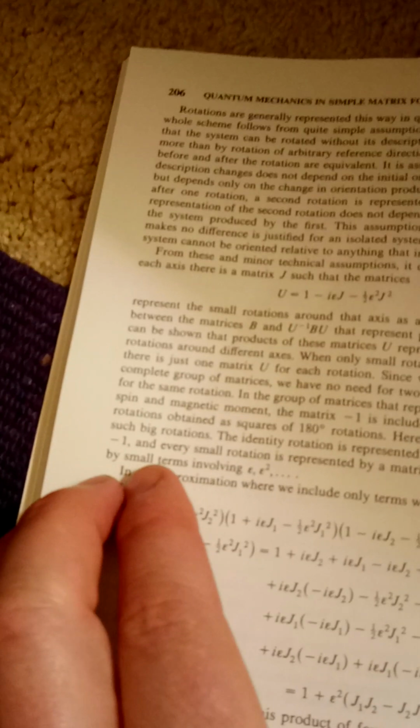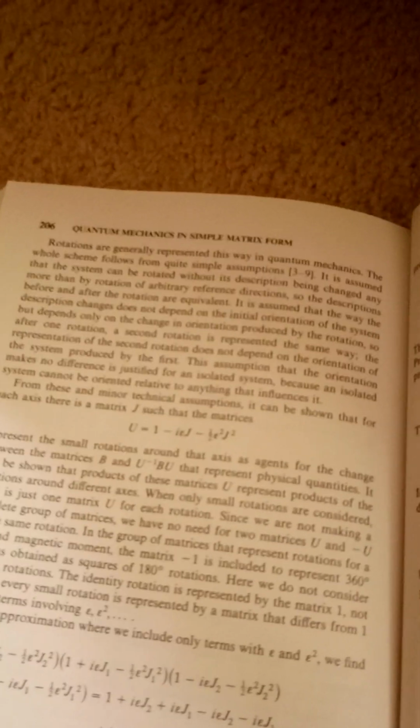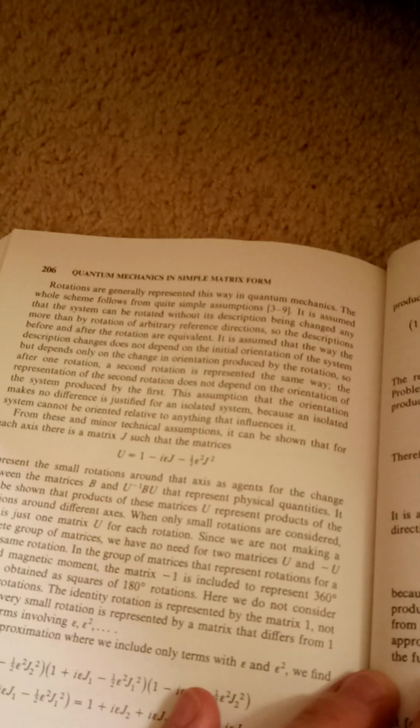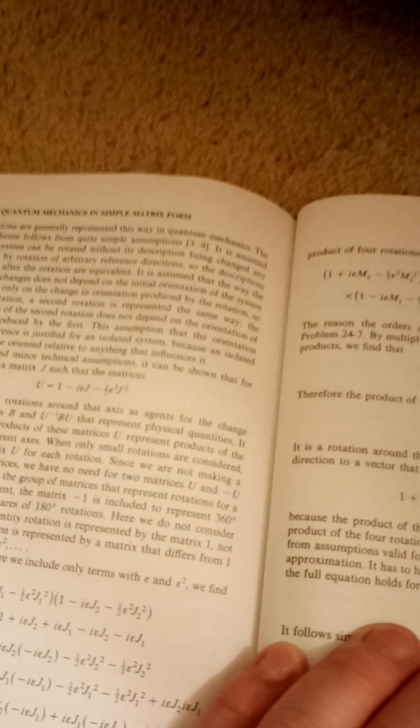The identity rotation is represented by the matrix 1 and not -1. So that's how you lose that inherent non-commutativity. But when you are dealing with 1/2 spin, then you're forced to have that imaginary non-commutativity in the time and frequency.